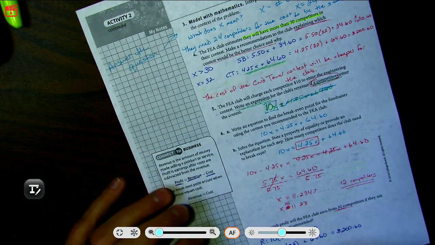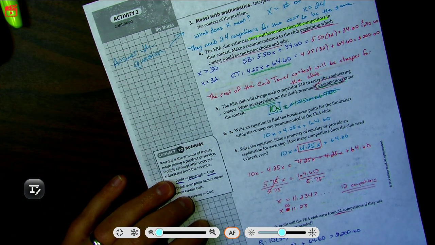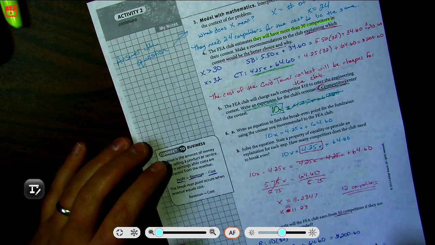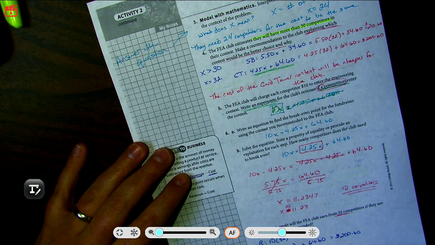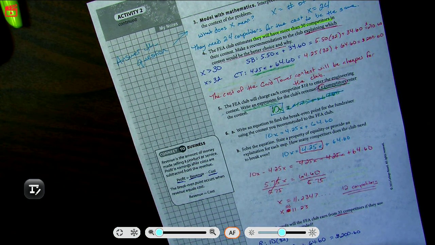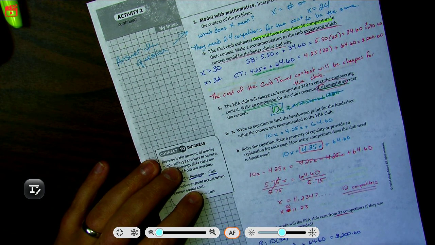Now we have to come up with our profit, and we see here that profit equals our revenue minus our cost. So our profit is our revenue minus our costs, which is equal to 320 minus 260, and that would be, through the power of our calculator, 119.4.